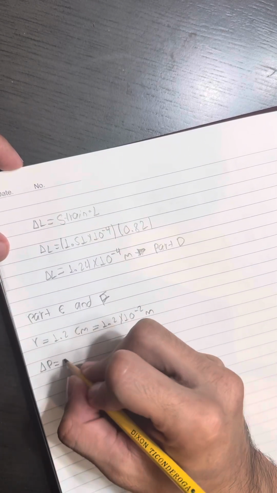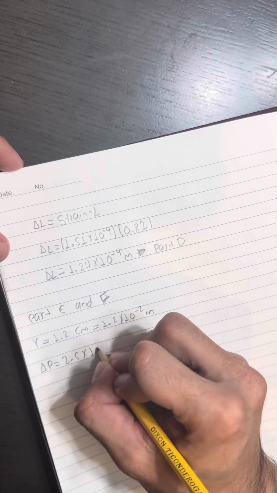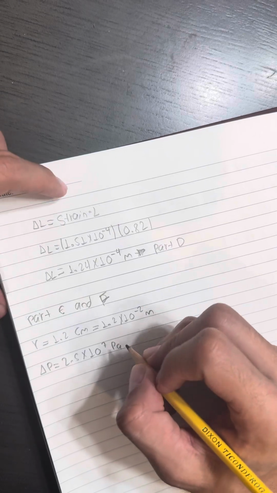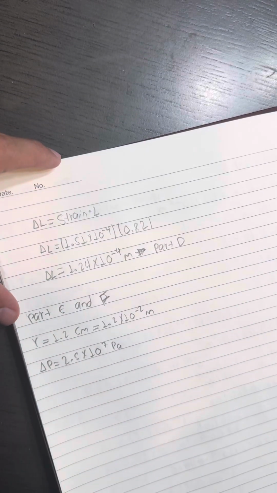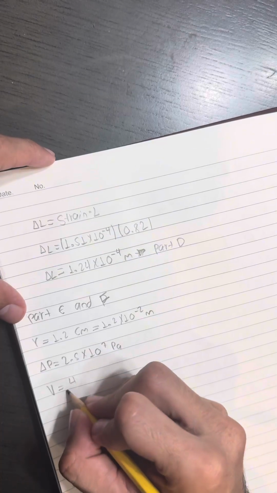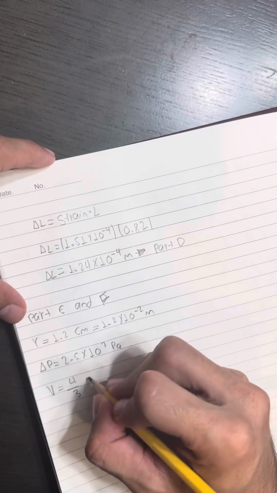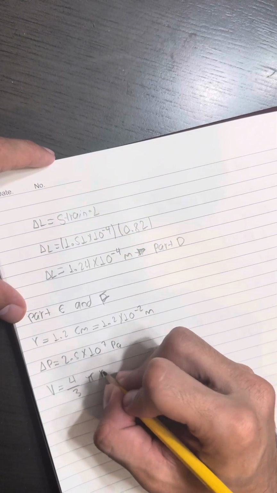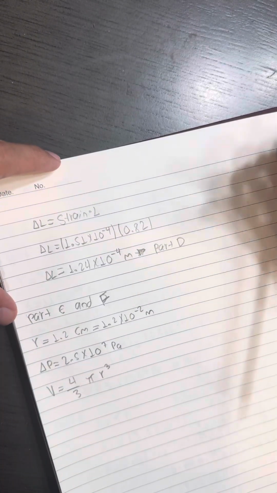This is equal to 2.5 times 10 to the power of 7 pascals. And we also have the volume of the sphere. So the volume is going to be equal to 4/3 times pi times the cubed radius.